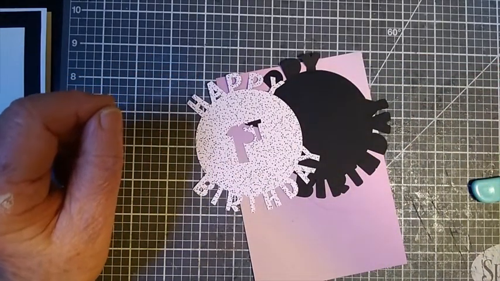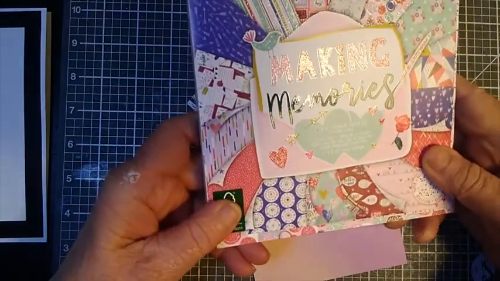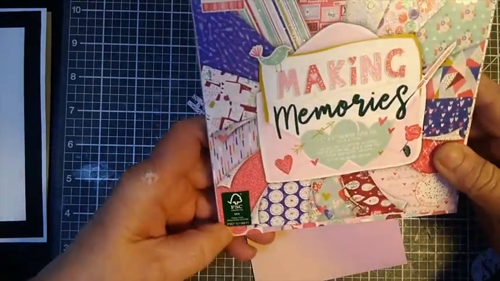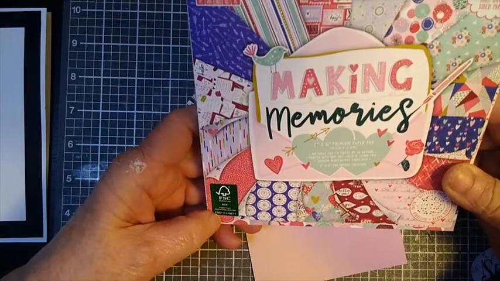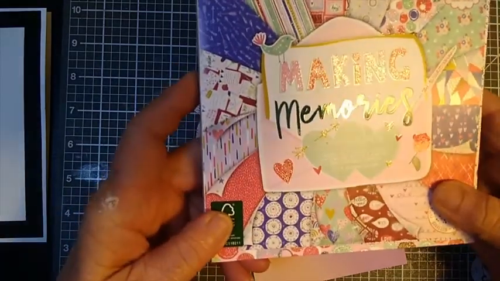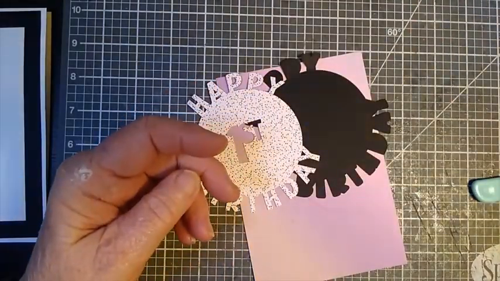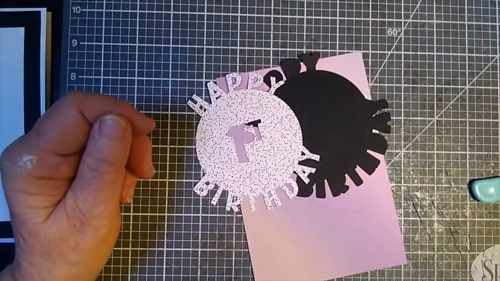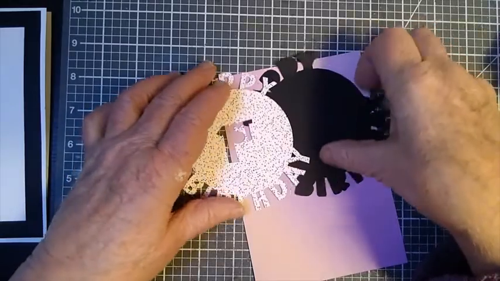Now the paper that I'm using today is from Making Memories by First Edition. This is one of their premium paper pads, and this is the 6x6. And I've got my letters as well.